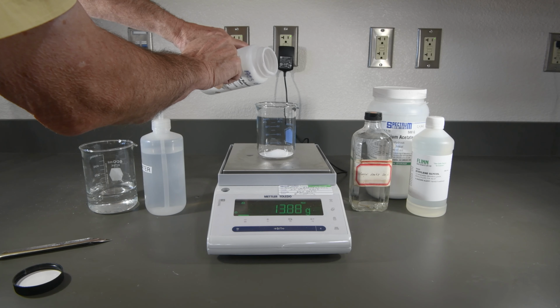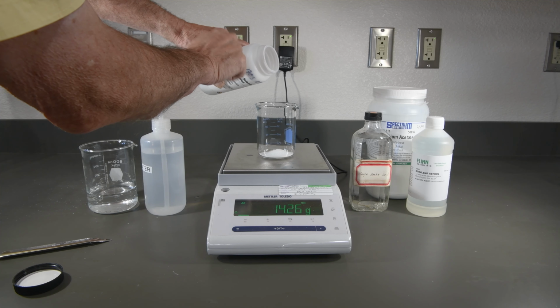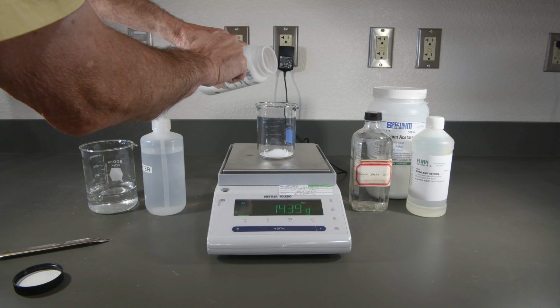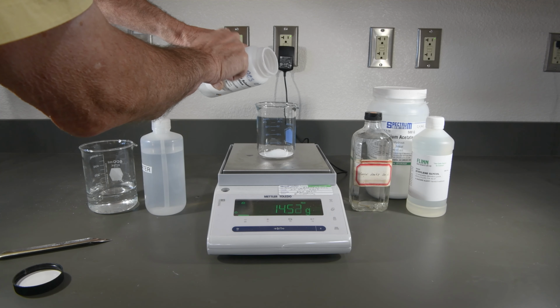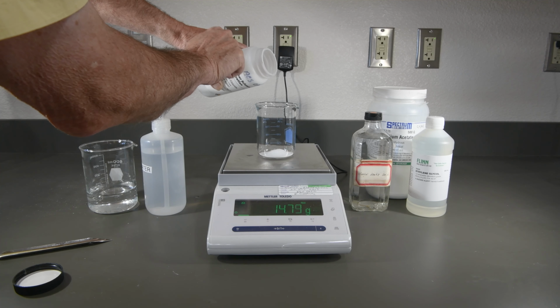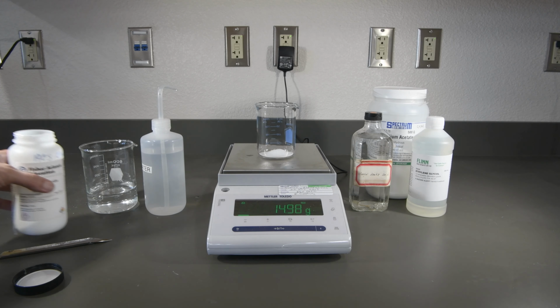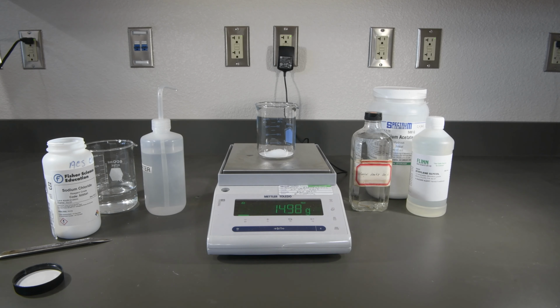We're getting close again. And it looks like we've just about got 15 on the nose there.